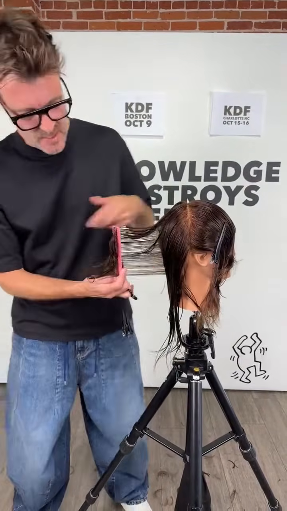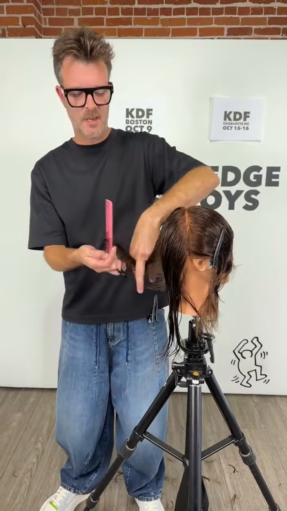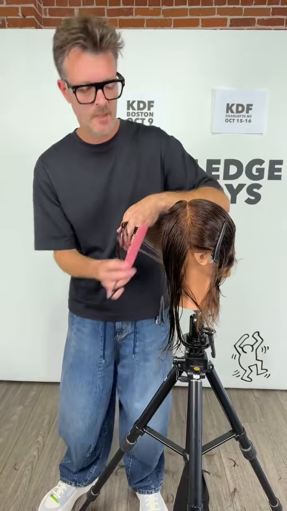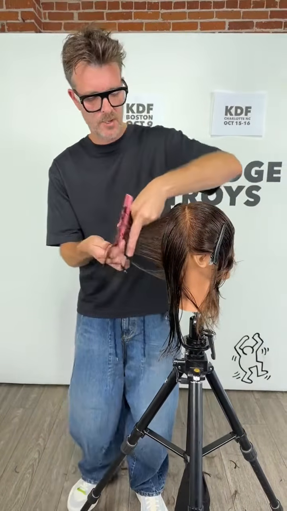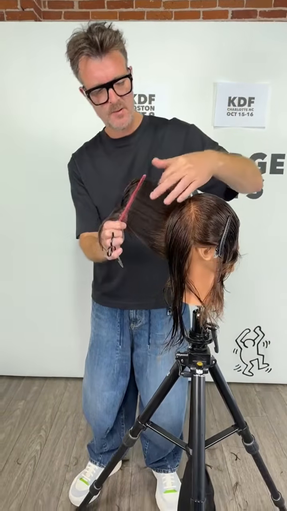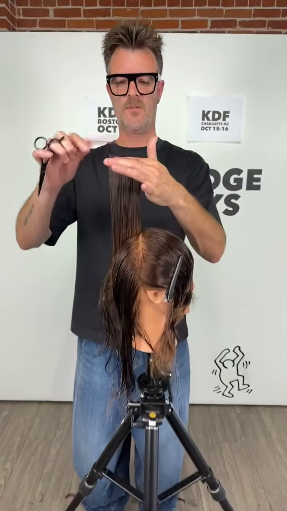So I'm not going to use any specific length here. If I had a particular length in mind, then I would use that as my guide. But I'm going to work off the natural round of the head. So if we lift this up, we can see what we've already cut.